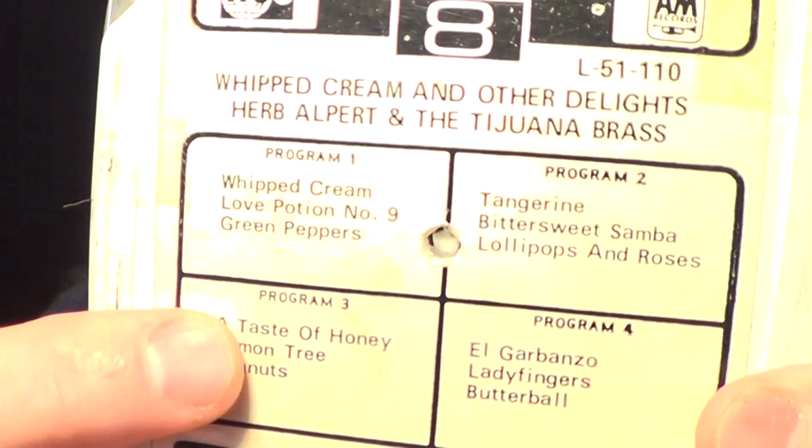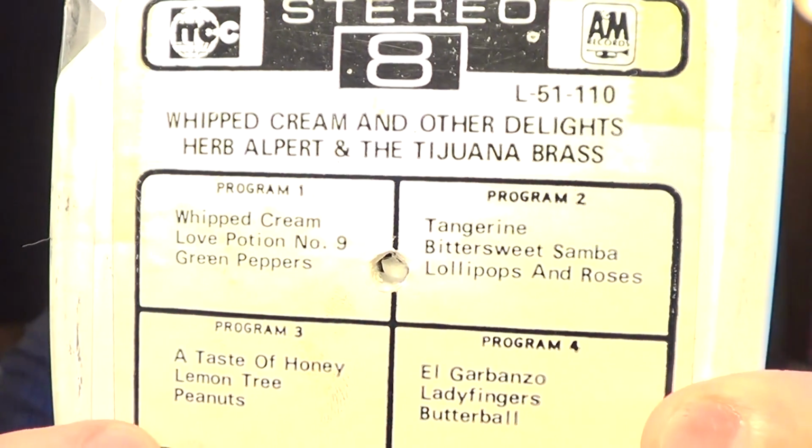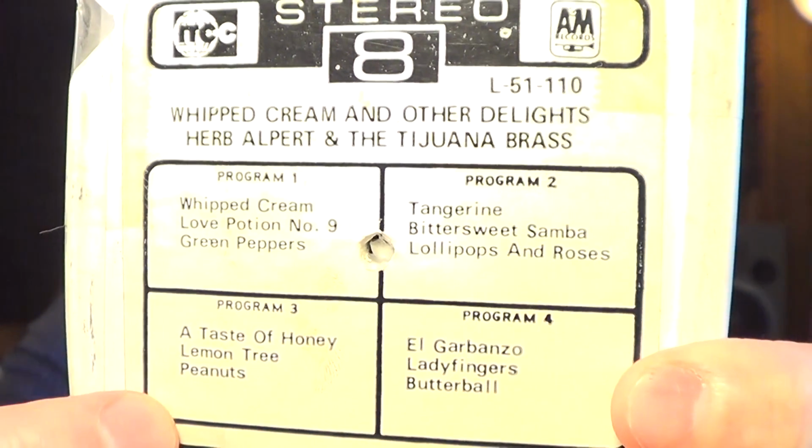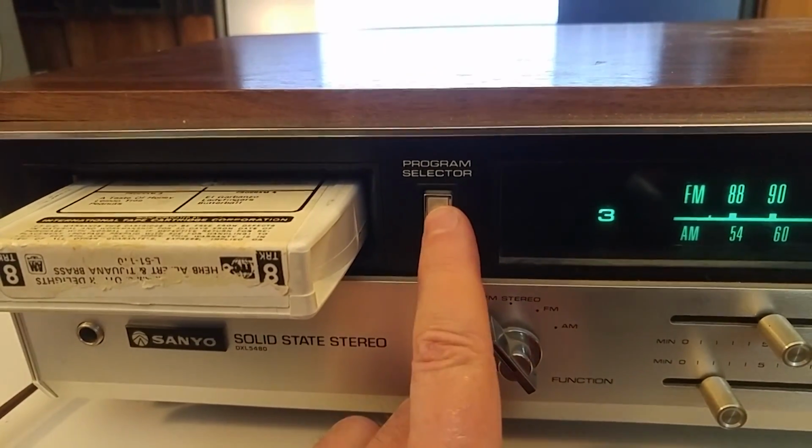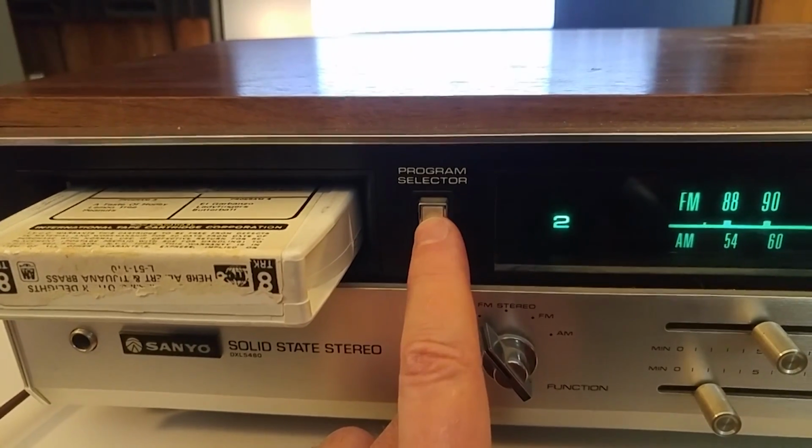Let me show you. So this is a typical 8-track tape. And as you can see, there are 4 programs with several songs on each. And as you may recall, when you played an 8-track tape, you could push a button and it would jump from one program or set of songs to the other. And here you can see me pushing the button and switching between the 4 programs. But in this case, the term track refers to a technology that we refer to as multitrack recording.